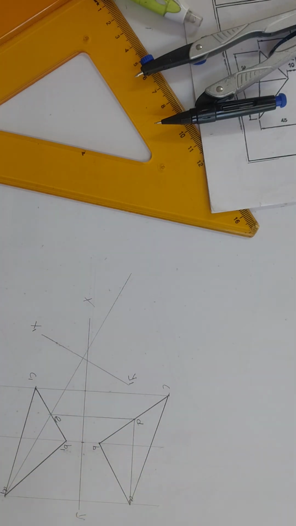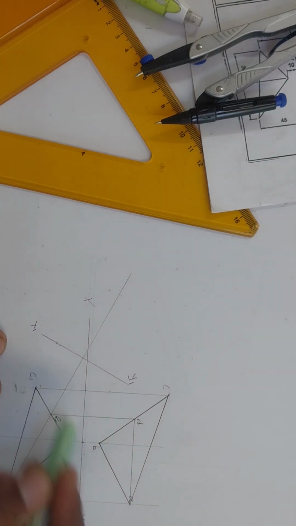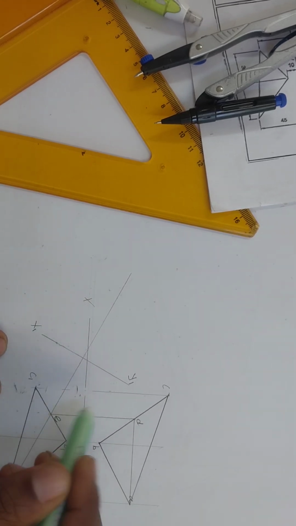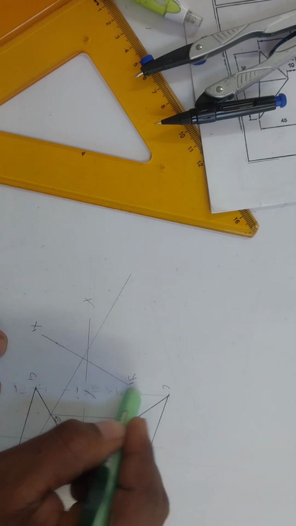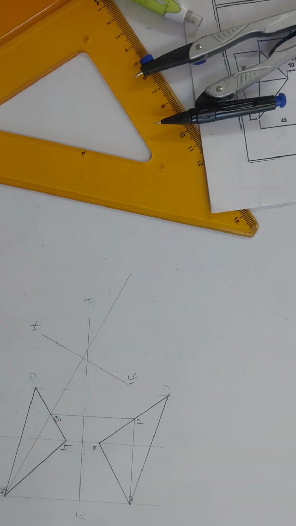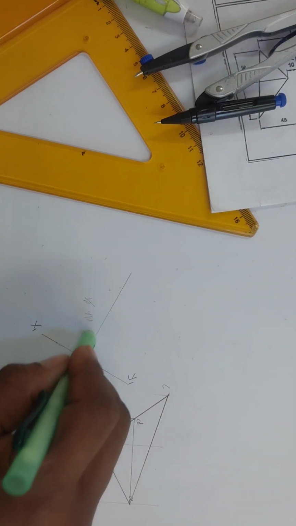So to make this less confusing, we can erase this line. And then we can shorten our XY line here.